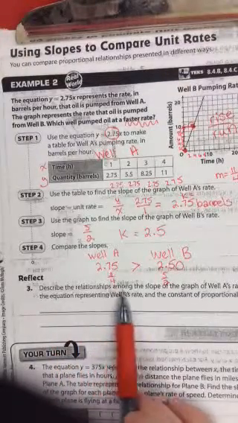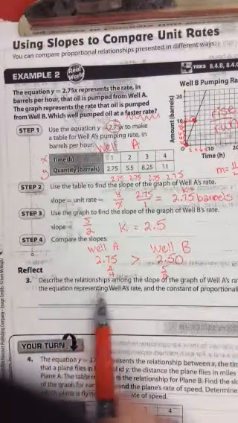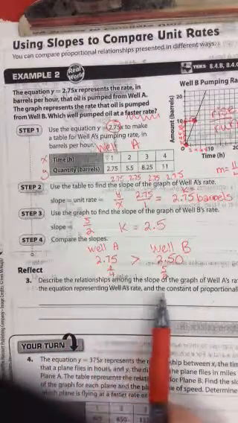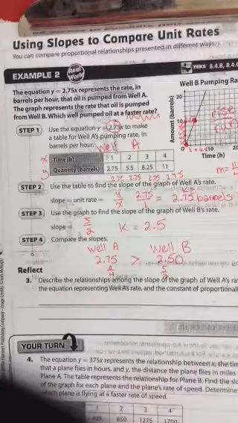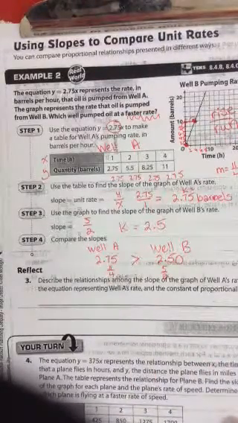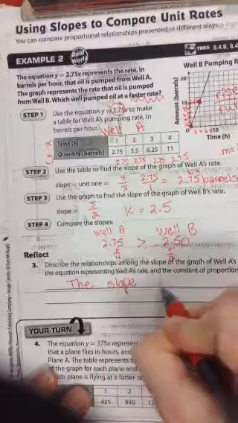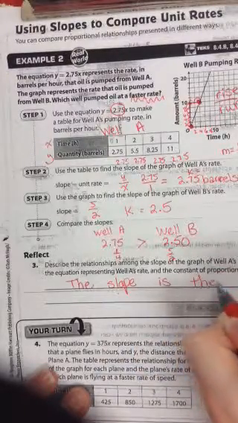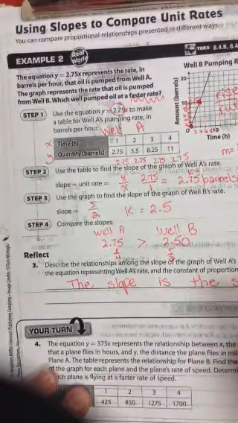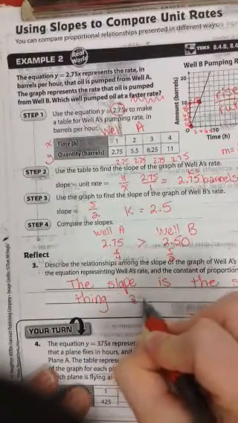Describe the relationship among the slope of the graph of well A's rate, the equation representing well A's rate, and the constant of proportionality. The slope is the same thing as unit rate.